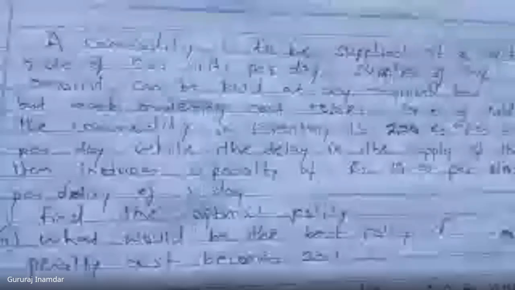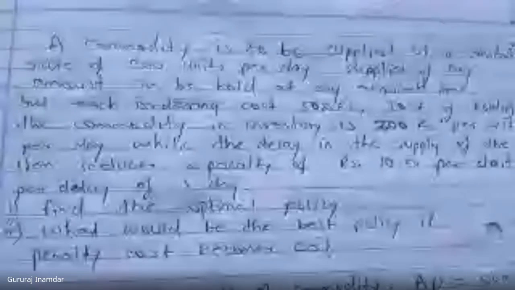So the ordering cost is 50 rupees. The cost of holding the commodity in inventory, the carrying cost, is 2 rupees per unit per day, while the delay in the supply of the item includes a penalty of 10 rupees per unit.